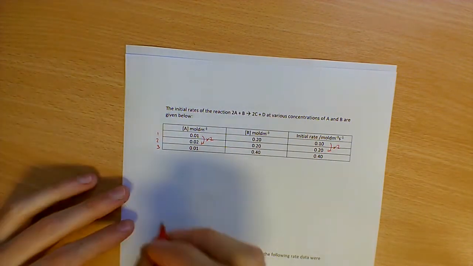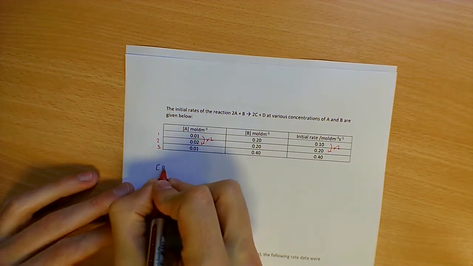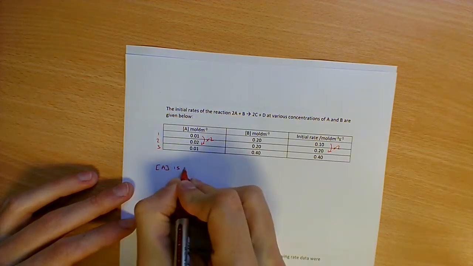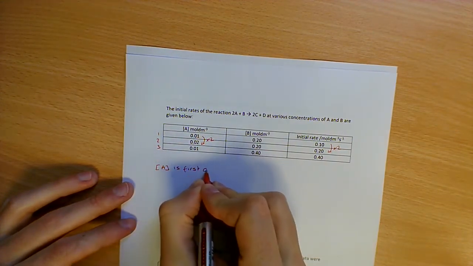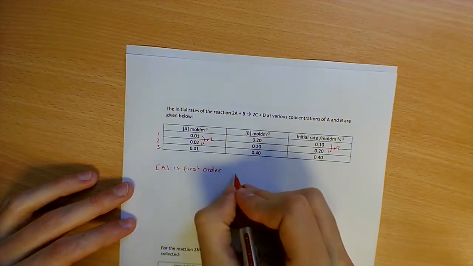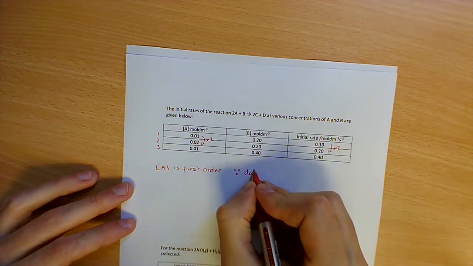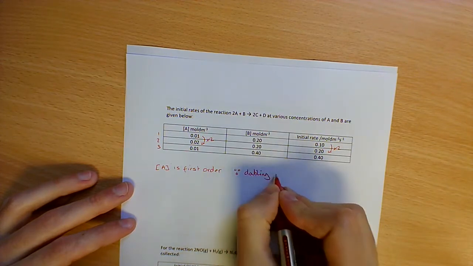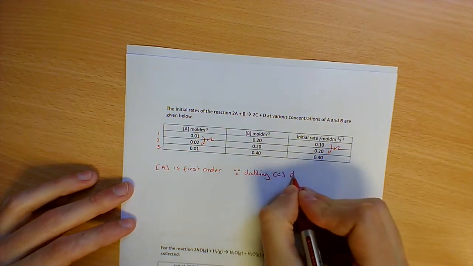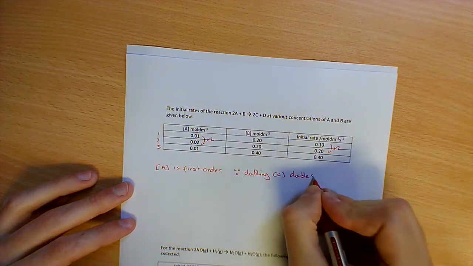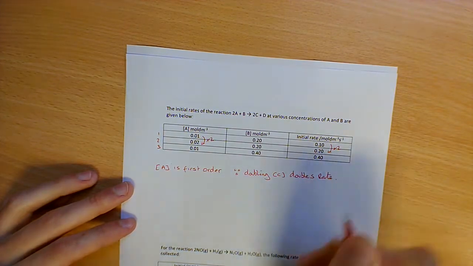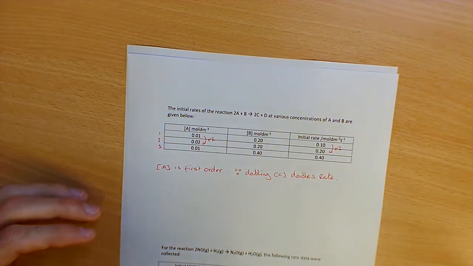It tells us that A is first order, because doubling concentration doubles the rate. So directly proportional response. So A is first order.